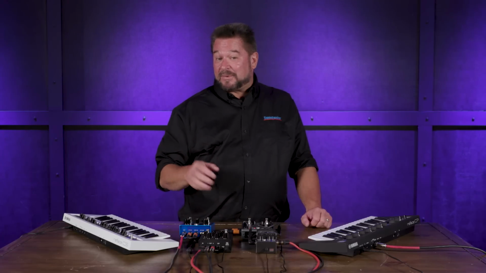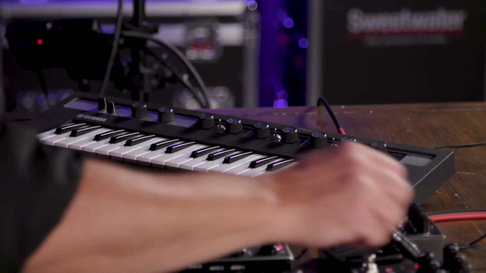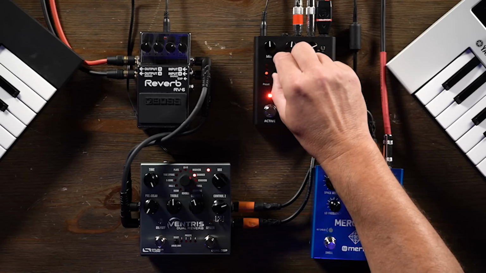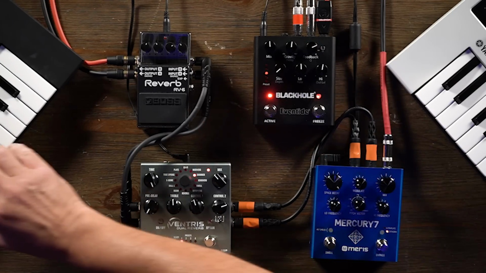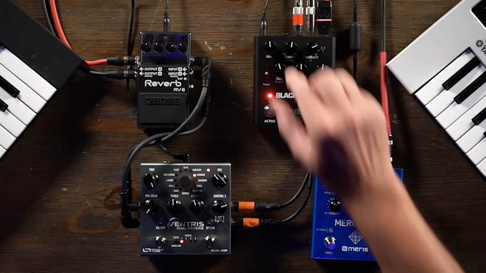And it sounds really cool when I move the knob in real time after I get something in there. I love being able to play with stuff in real time.